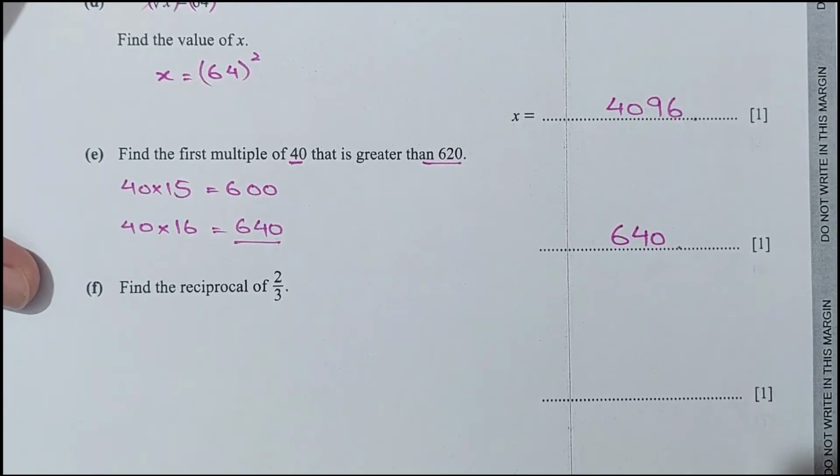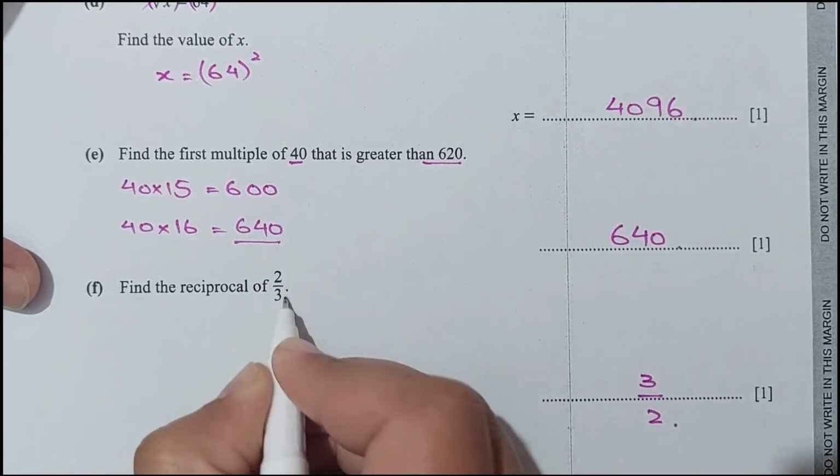Part F, find the reciprocal of 2 by 3. The reciprocal is a switching of the numerator and denominator. 2 by 3 becomes 3 by 2.